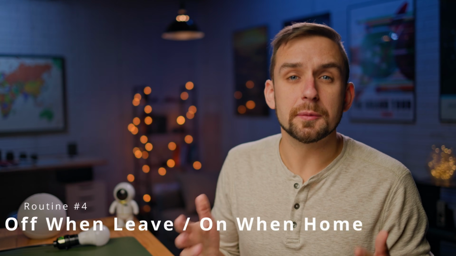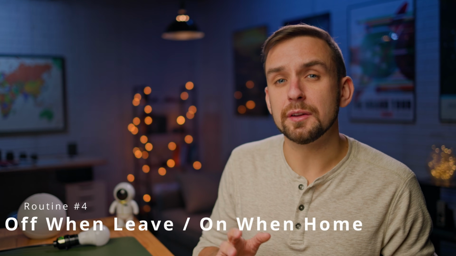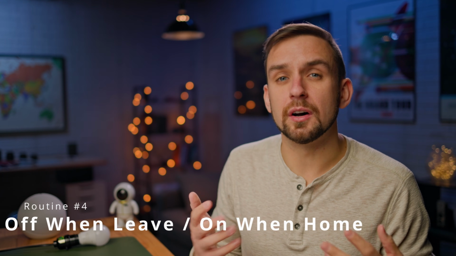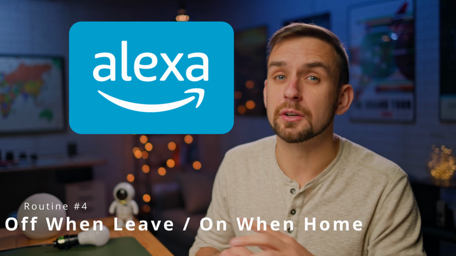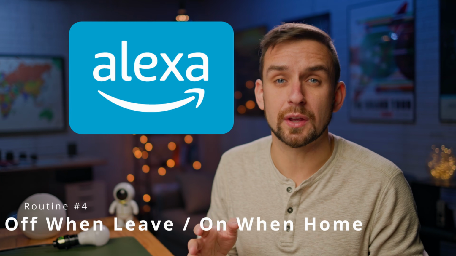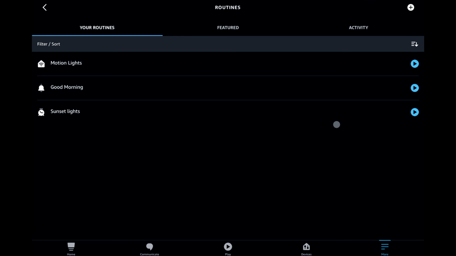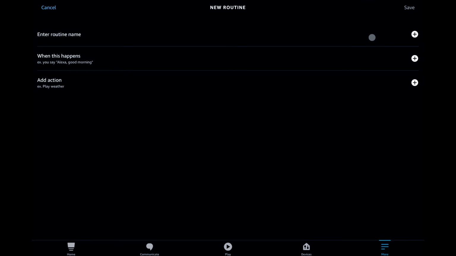And now let's create an automation to have our lights turn off automatically whenever we leave and have them turn back on whenever we get home. To do this though, you will need to give the smart speaker permissions to have access to your location on your phone. I'm going to create a new routine and name my routine.